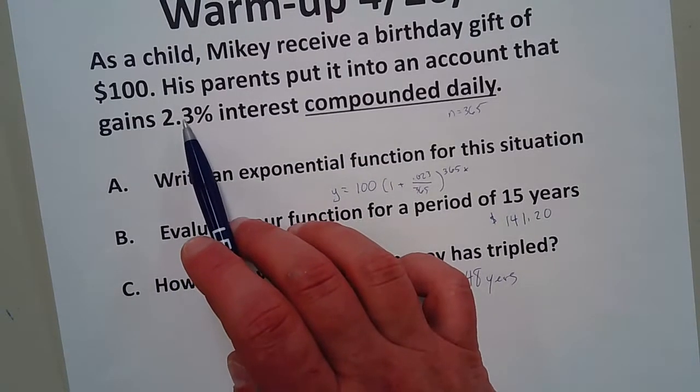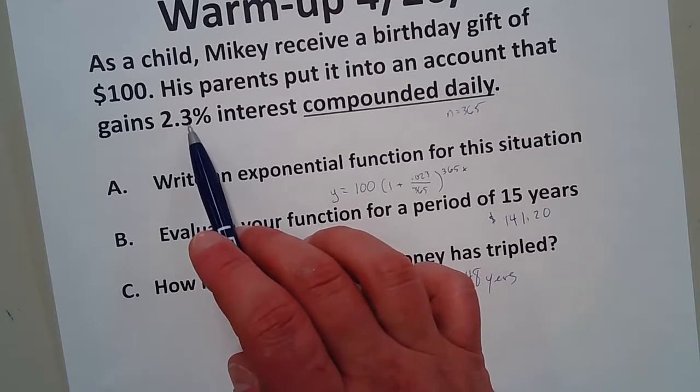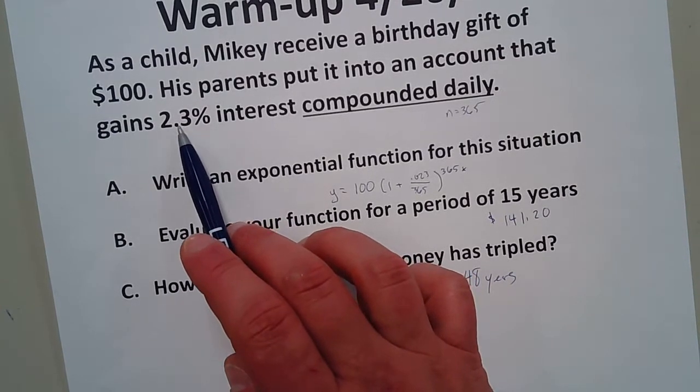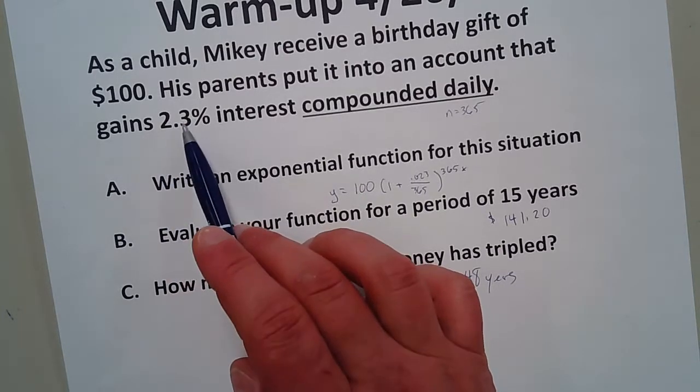And that's the idea with interest. You need to understand and get a feel for, how much is this really doing? 2.3% is a really low interest rate. So the way to think about this is, for an investment, not great. For a loan, this is great.